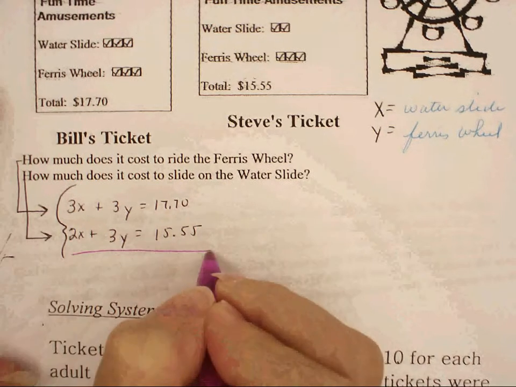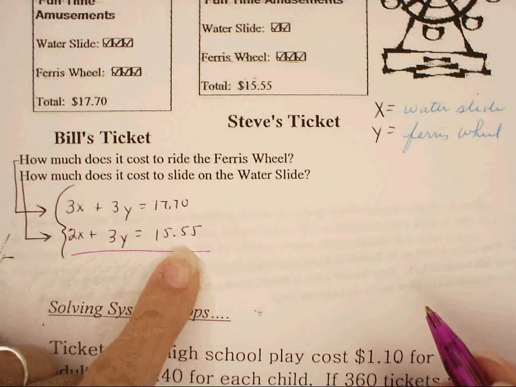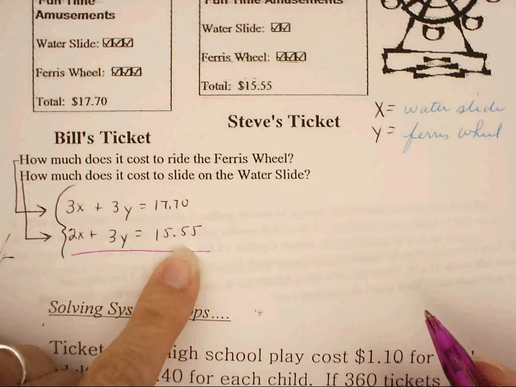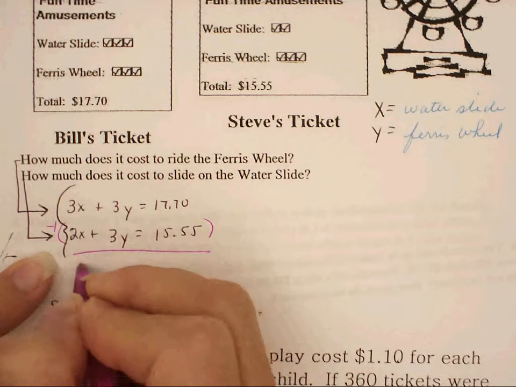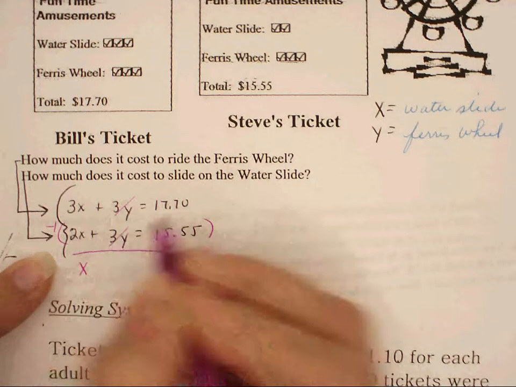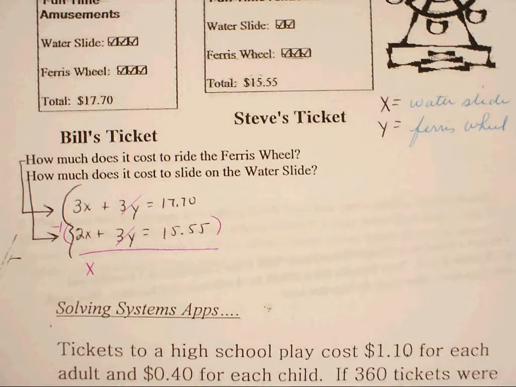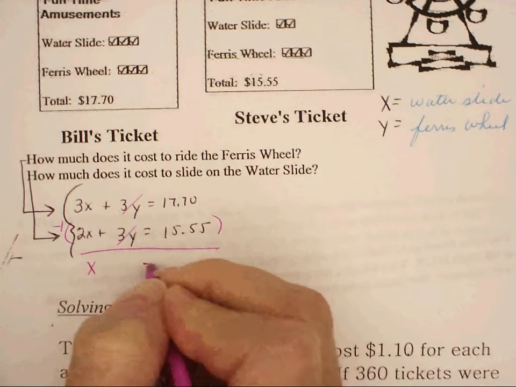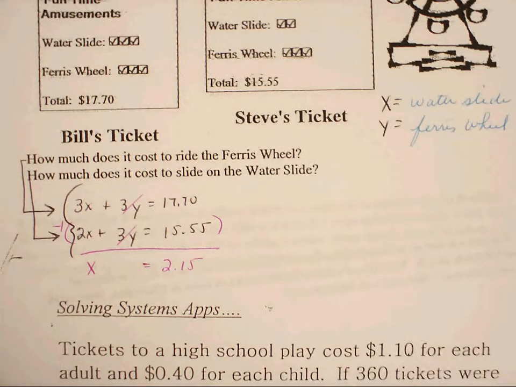Now, if you solve this by elimination, what would I do to this entire second row to get the Y to eliminate? Multiply by -1. So 3 minus 2 leaves you an X. 3 minus 3 disappears. 1770 minus 1555. Was Tate's conjecture correct? Couldn't you just subtract the 1555 from the 1770 to see how much it cost to ride the water slide? Was he right?